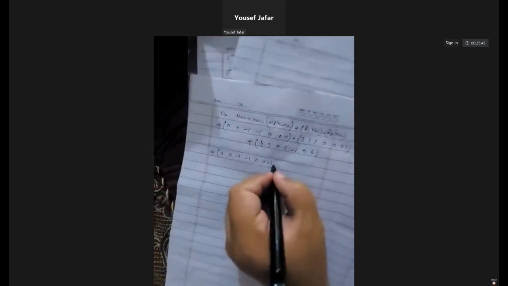So what we will do here is the old R row: 0, 0, minus 1, minus 1, 0, 0, 0, plus the sum. Now we will add the A1 and A2 rows, and then we will add the sum of it to the old R row.